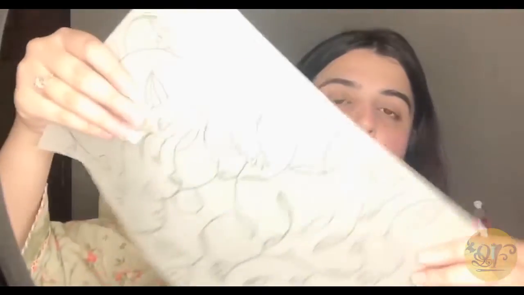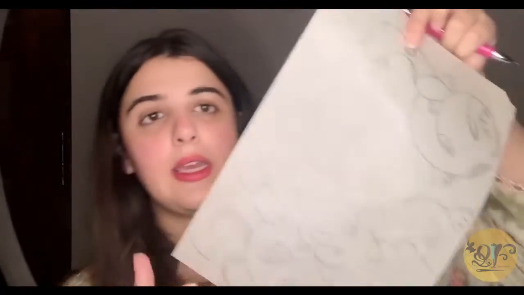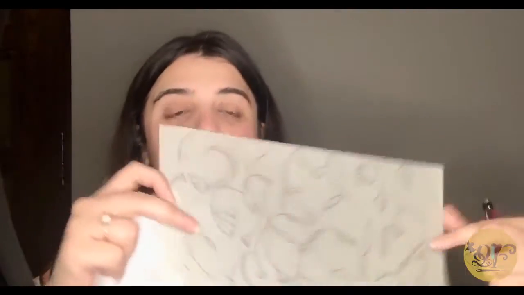Now let me show you this. The entire print that I gathered is from such circles. Not that I didn't use any of my imagination. I did, especially for the flower petals, but this was the base that helped me to create this.